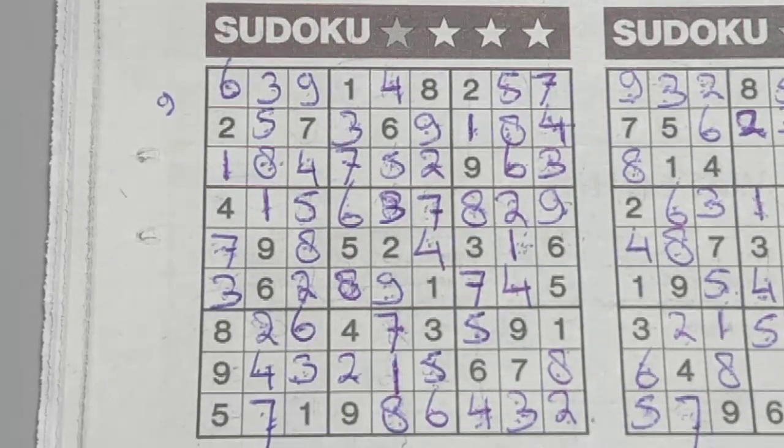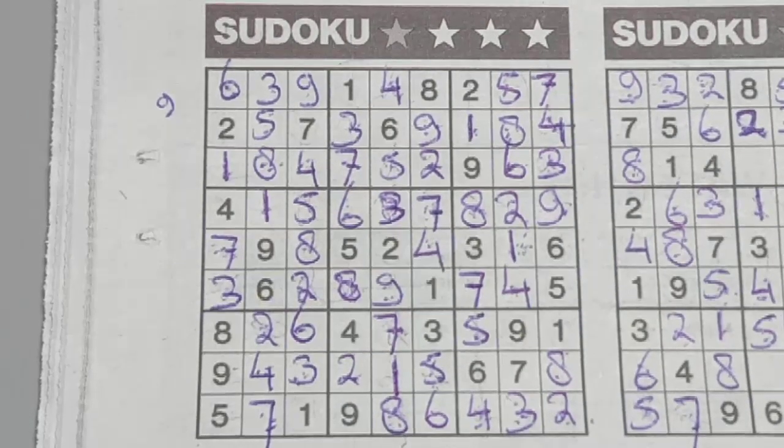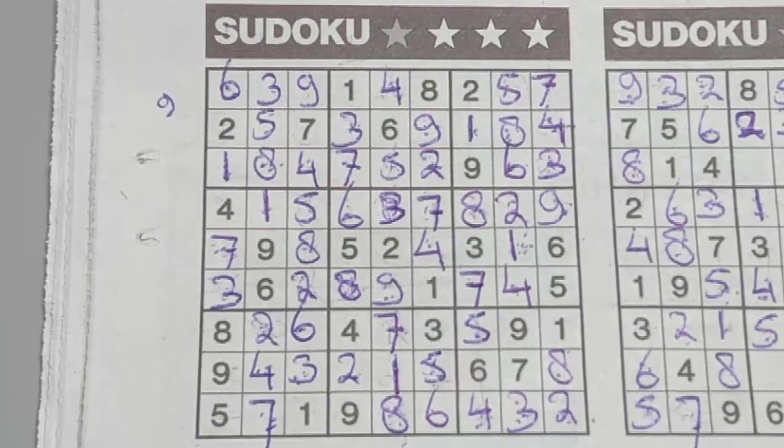Two numbers left in this column. The 3 is missing and the 7 is missing. 3 and a 7. We have a 3 here, no 3 there. 3 should be here, and the 7 goes there.